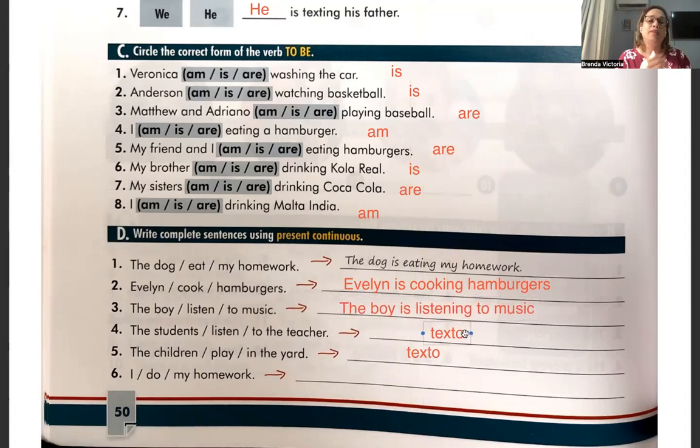Okay. Number 4, the students listen to the teacher. So it will be the students. In this case, is plural, so I have to use are. The verb to be, the verb in ing, listening, and then to the teacher. Okay, very good. Then number 5, the children play in the yard. We say the children, in this case, are plural. Remember that the singular is child. So the children are playing in the yard.